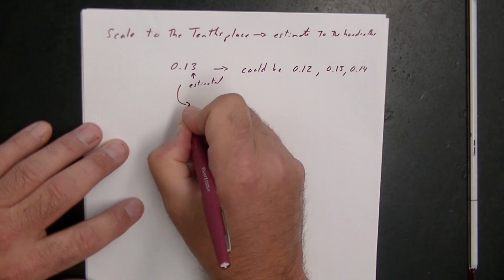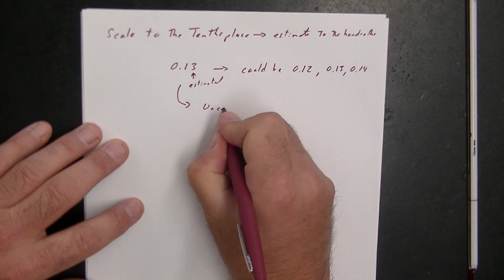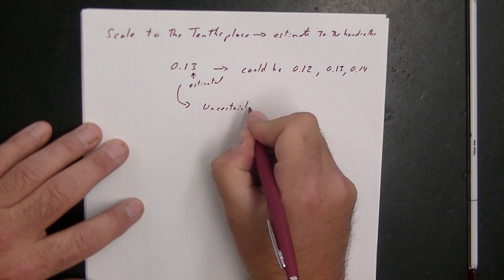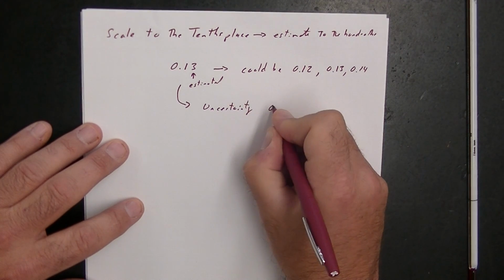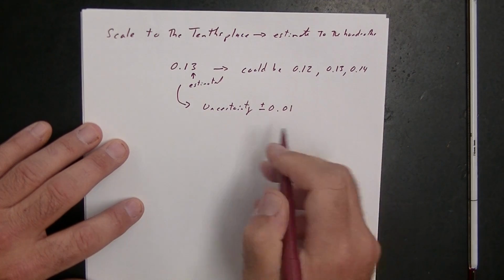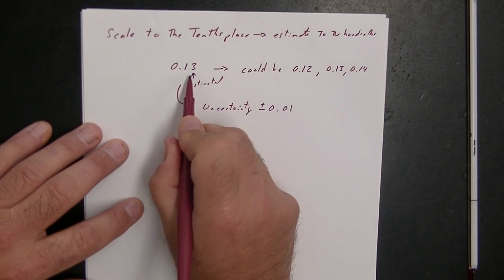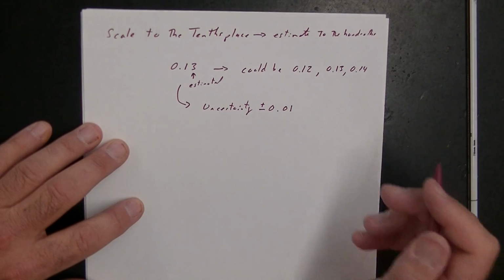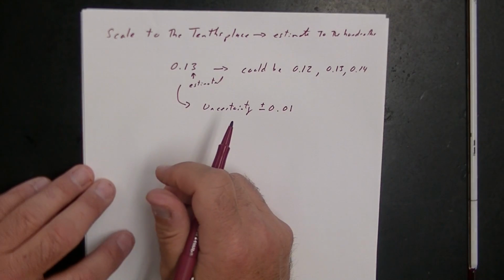So the uncertainty of this measure would be plus or minus 0.01. 0.01 above this and 0.01 below it. That's what the uncertainty would be called.